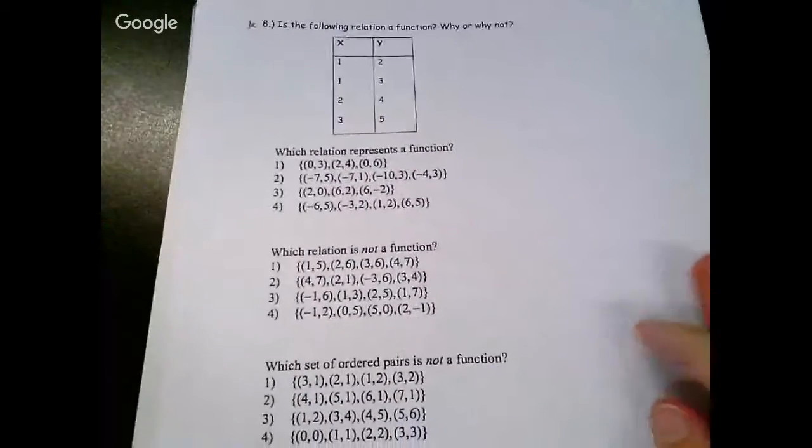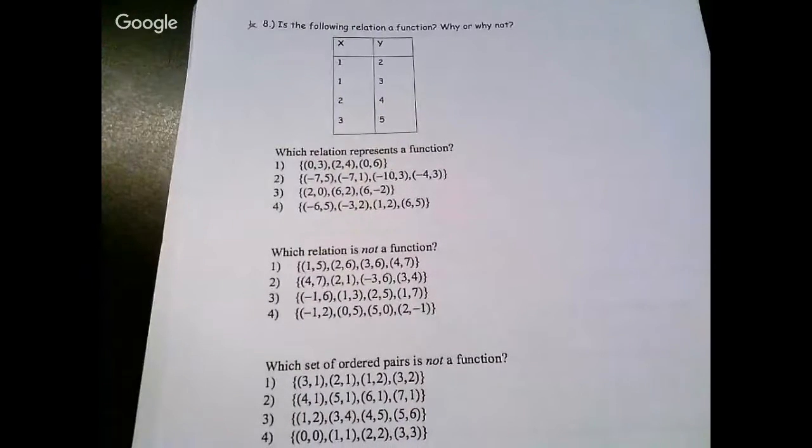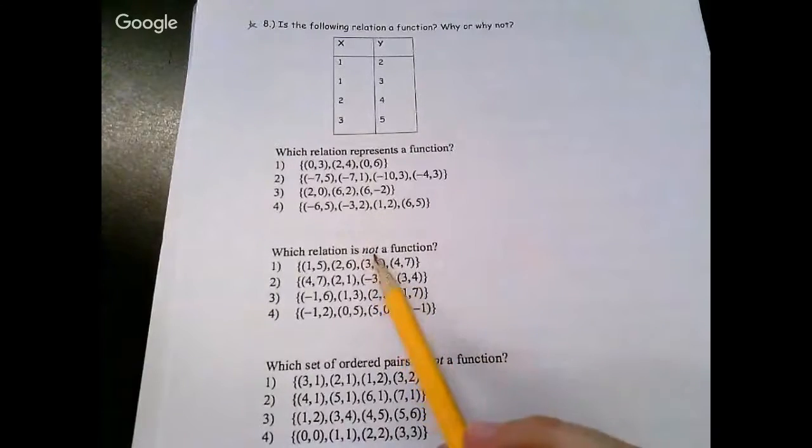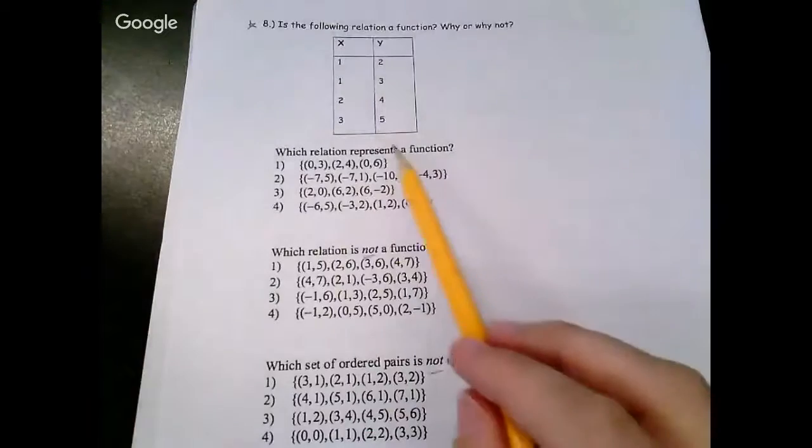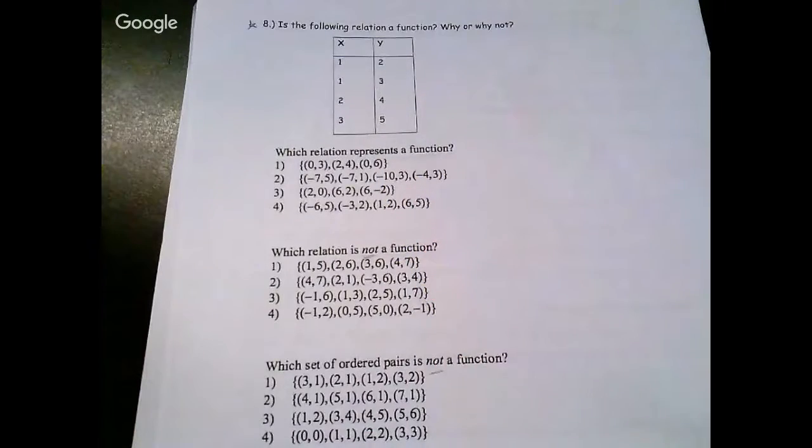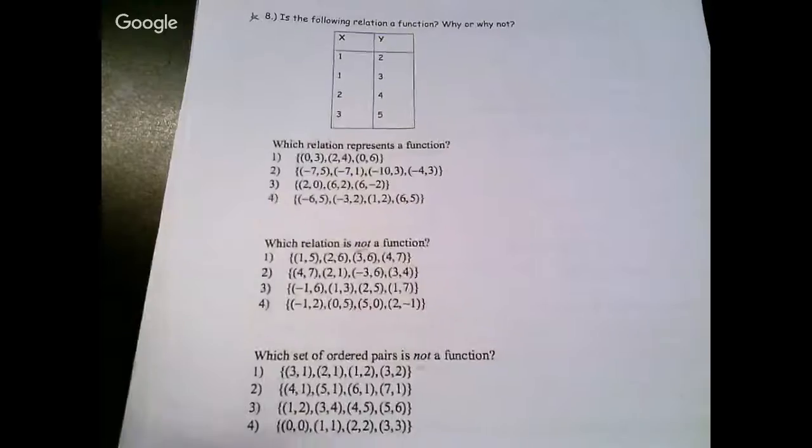Okay? So go ahead and flip the page. Now you're working on 8, all 1, 2, 3, 4, 5 parts. All 5 parts. When you're working on 8, please make sure that you check, like this one, for example, says it's not a function. This one says not as well, but this one says which one represents a function. So read them carefully. I want you to do 8, this entire page. When you're done, please get it checked by the teacher. Go ahead, pause the video, do it right now. Go.